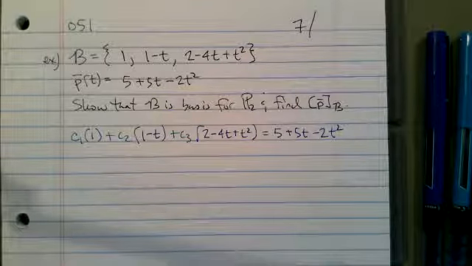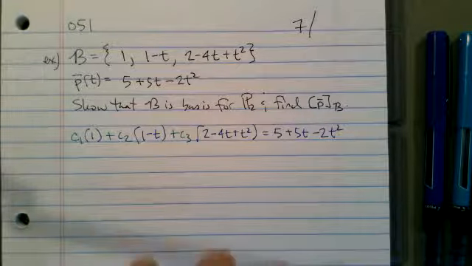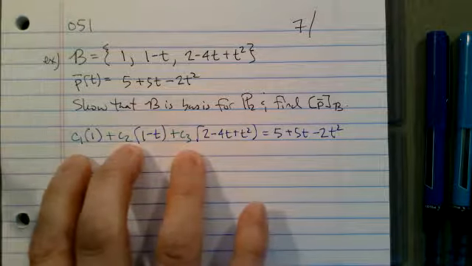So this is what we're talking about if we're just going to limit ourselves to living in the land of polynomials. This is what we're trying to find, c1, c2, and c3.